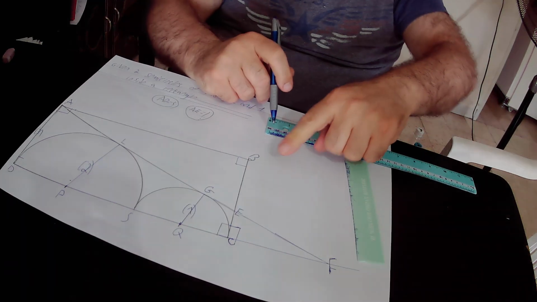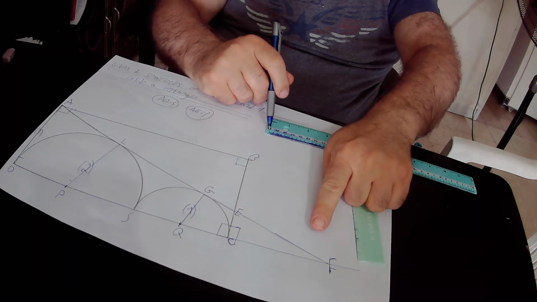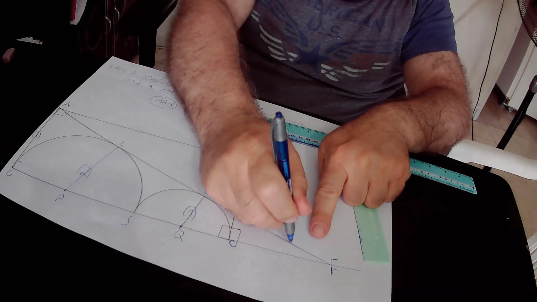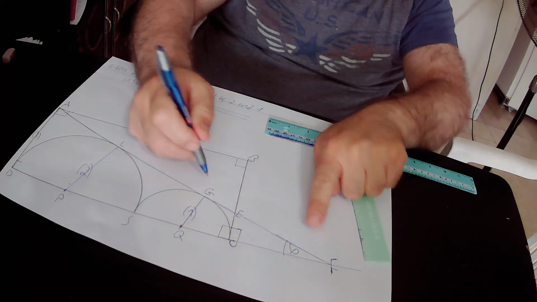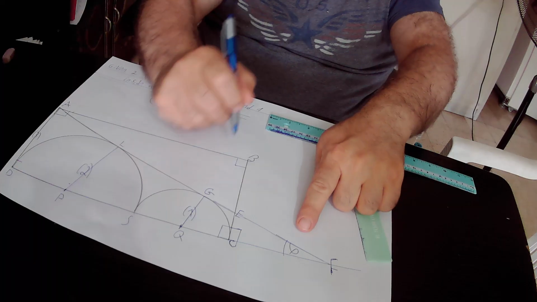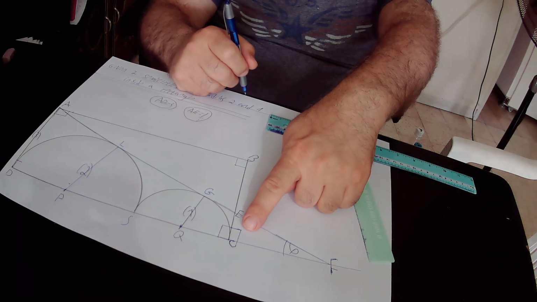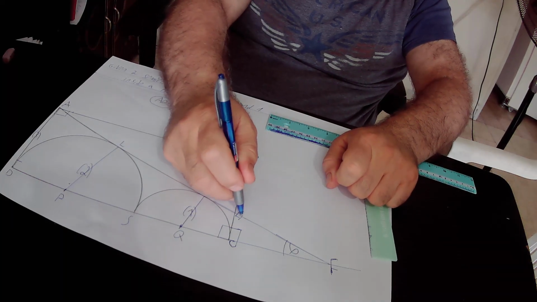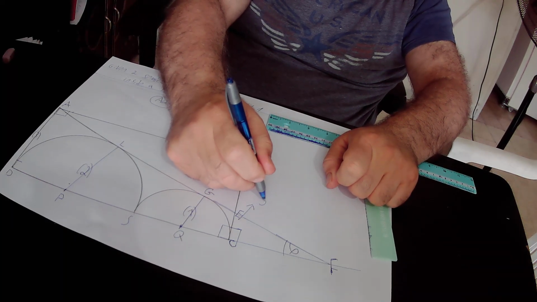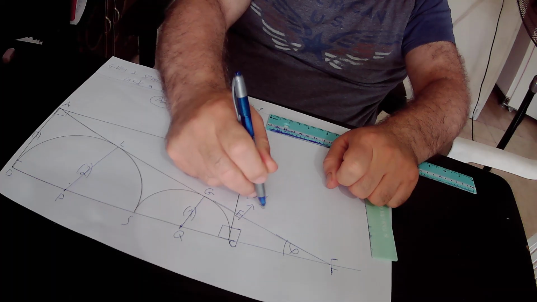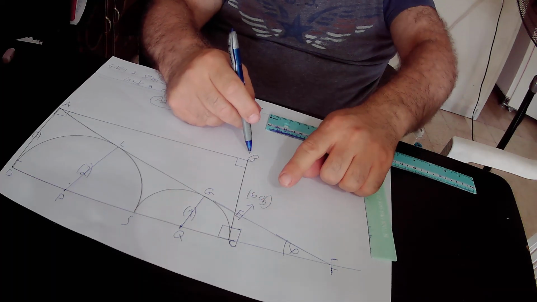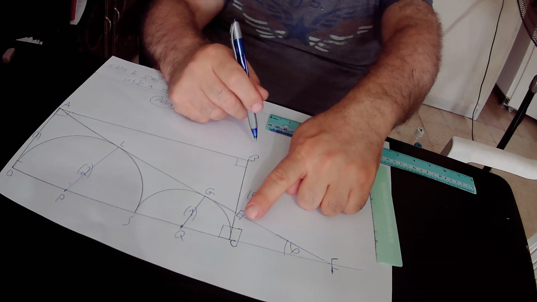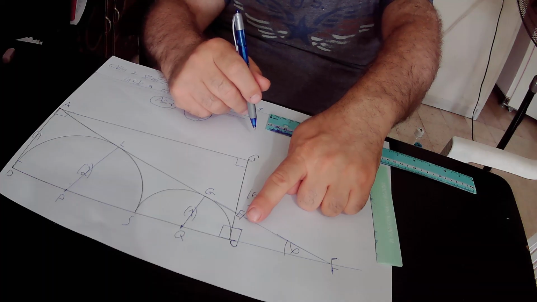So, in the small right triangle ECF, we define this angle EFC as alpha. This angle equals alpha, this angle equals 90 degrees. Therefore, this third missing angle must be equal to 90 degrees minus alpha. Why? Because 90 degrees minus alpha plus alpha is 90 degrees, and 90 degrees plus 90 degrees is equal to 180 degrees. That is the sum of the angles in any triangle.